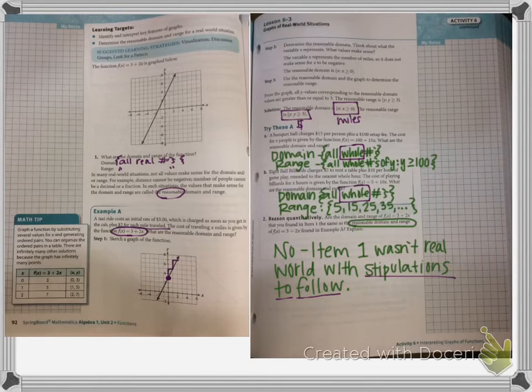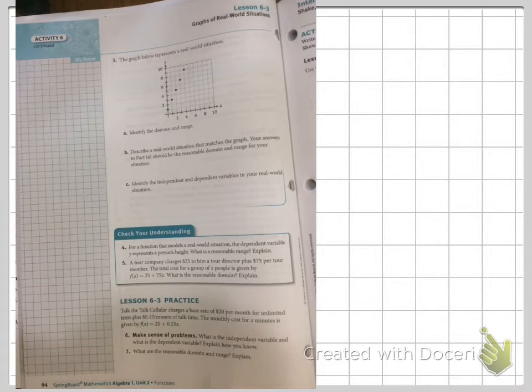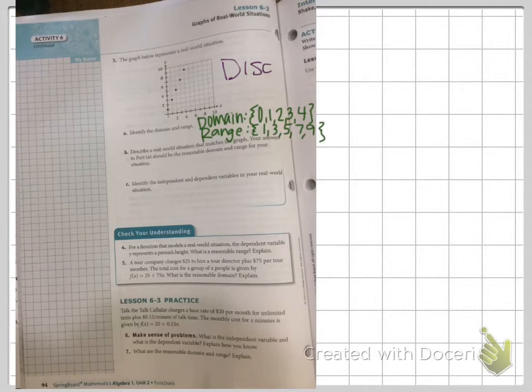Alright, so now we're just going to go to the next page. Looking at this, the graph below represents a real-world situation. So in this real-world situation, identify the domain and range. Okay, pause the video and do that. So check your answers for domain and range. Remember, what do you call this kind of graph? This is called discrete.